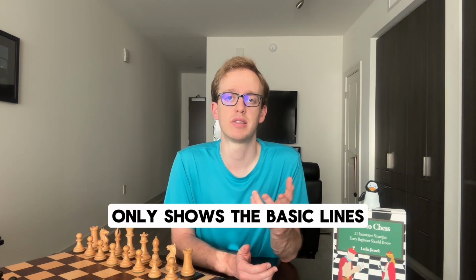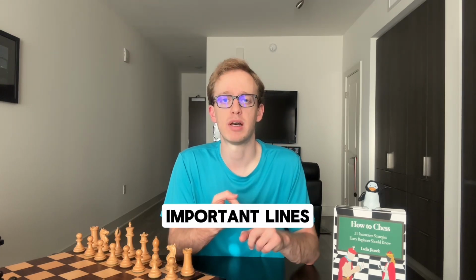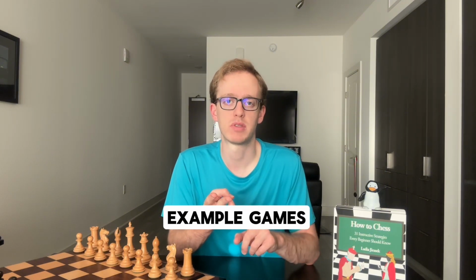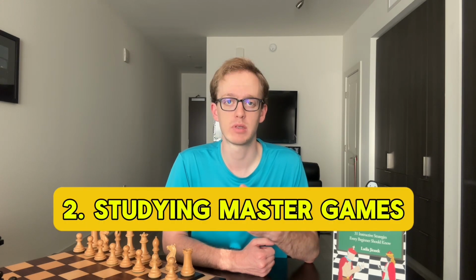One of the reasons why I like this series so much is that it only shows the basic lines. It won't go super deep into every variation. You'll learn the main ideas, the important lines, and you'll look at some example games. I think that's a perfect way to learn an opening at the very beginning. After that, you can go on to more in-depth books or more complicated ones if you want to learn even more. But that's also a great segue into the second recommendation that I have, studying master games.